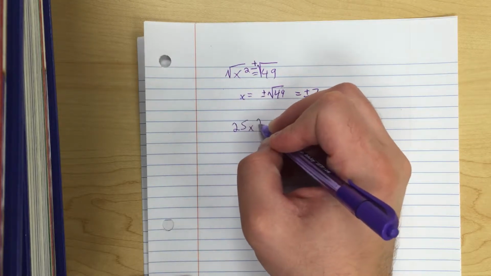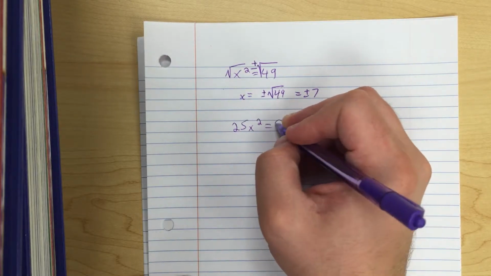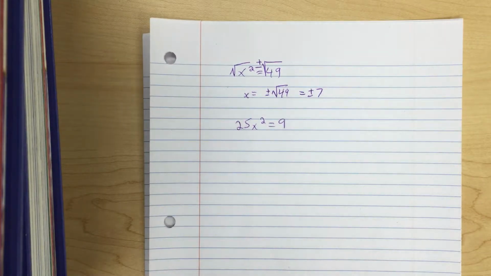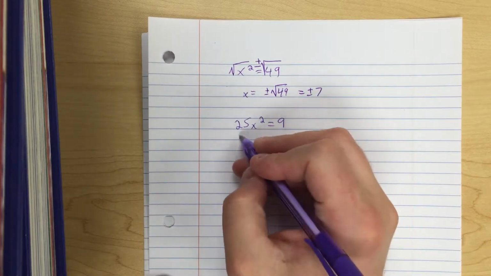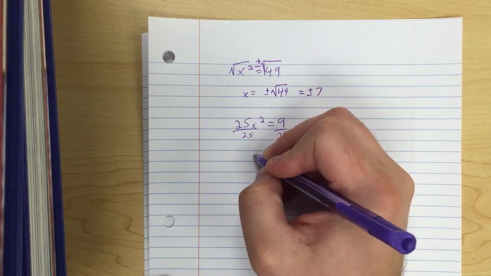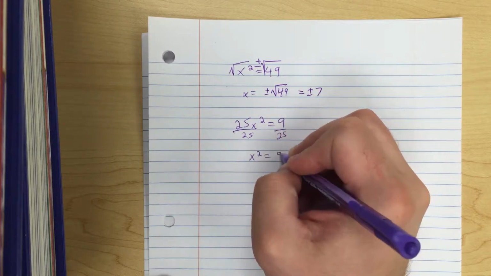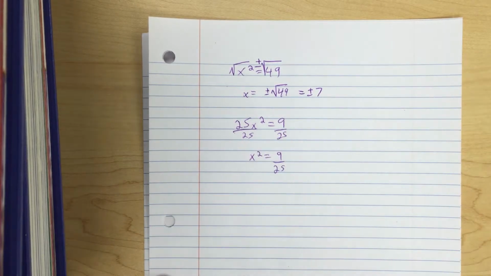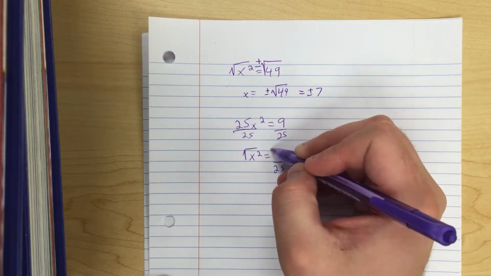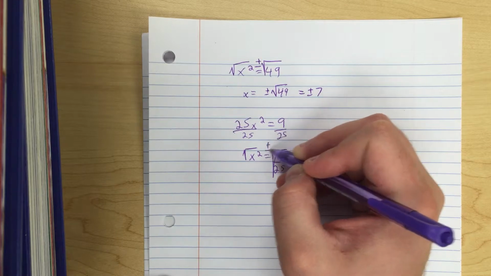The next one we have has a number on the side with the x squared. So again, we want to get just the variables by themselves. So in order to do that, I'm going to divide by 25. I'm going to get x squared equals 9 over 25. That won't simplify nicely. But then I need to take the square root of both sides. Don't forget the plus or minus.